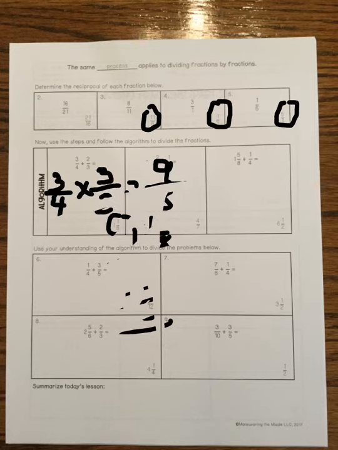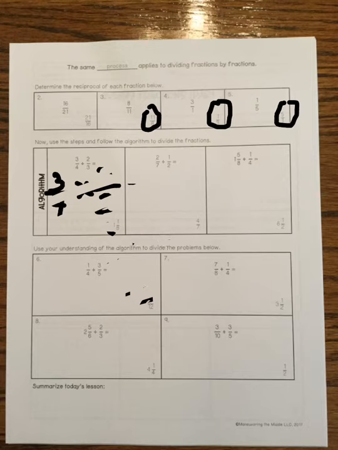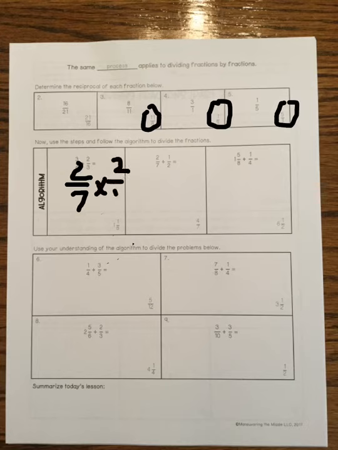Next, we're going to be looking at our next problem. We have 2/7, and it says it's divided by 1/2. So I'm going to take the 2/7 and I'm going to multiply it by 2 over 1. Two times 2 is 4, and 7 times 1 is 7. So I got 4/7, and that's it. I'm done with that problem. Okay, next problem.